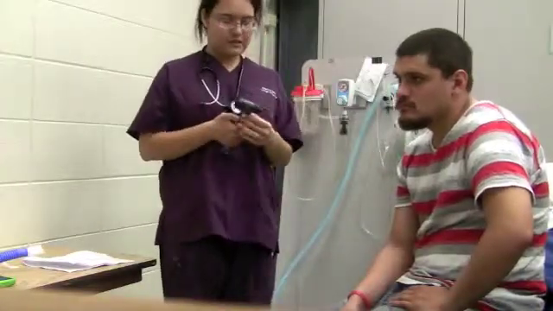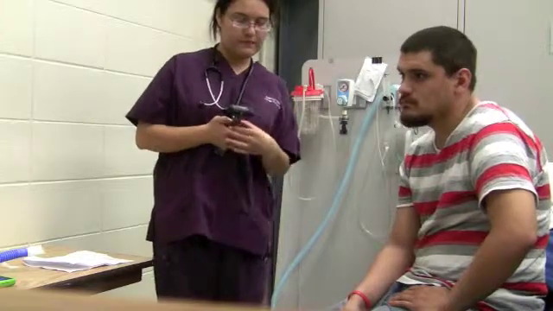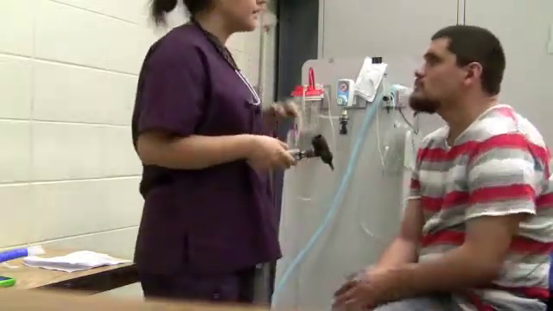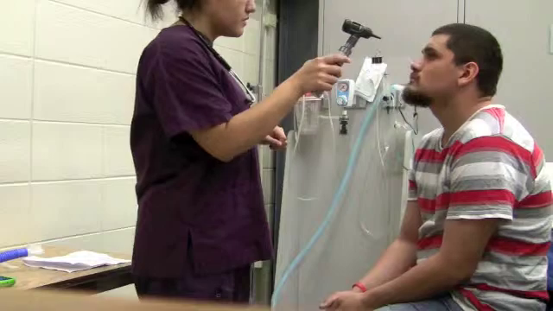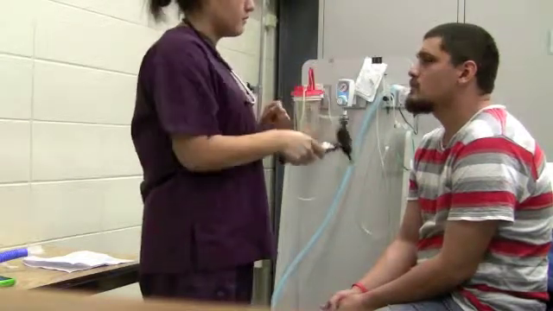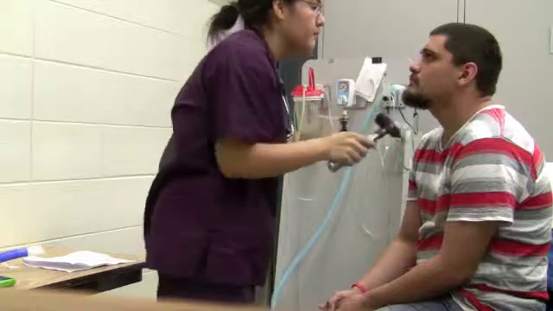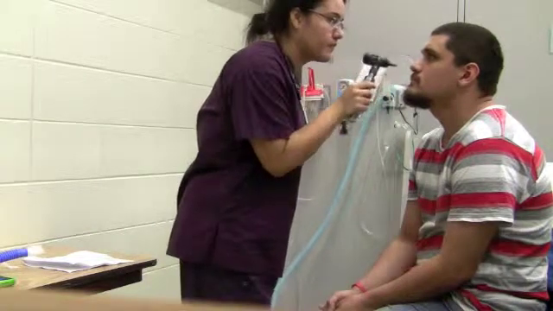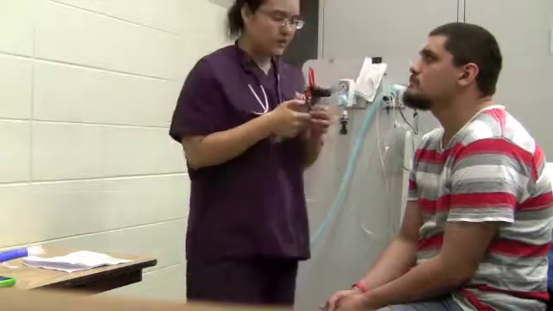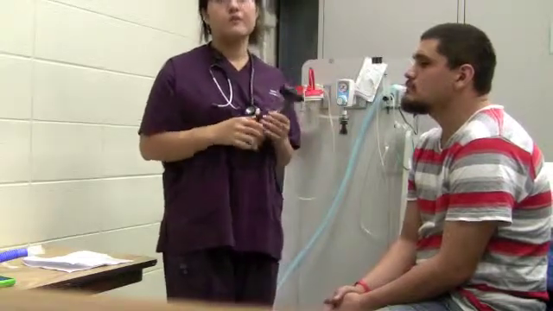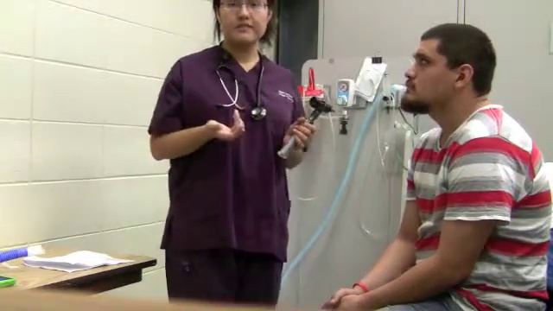Next, I'll be assessing my patient's eyes. Okay. So I'm going to shine a light in your eye. I'm going to come in 2 times from the side on both sides. So my patient's pupils are equal, round, and reactive to light.